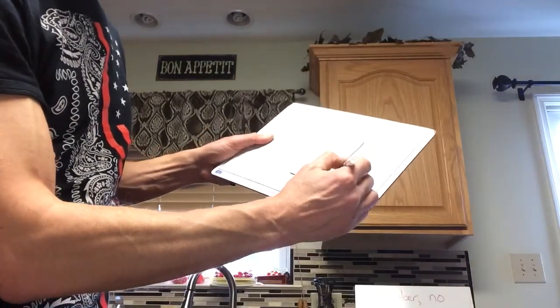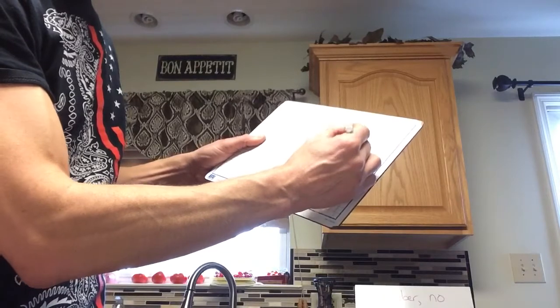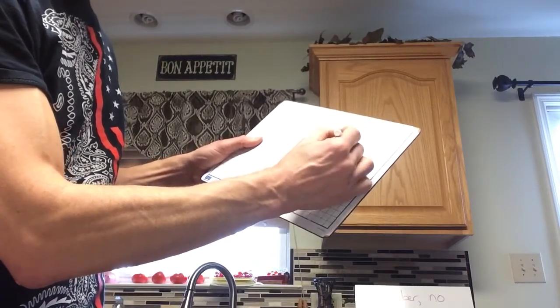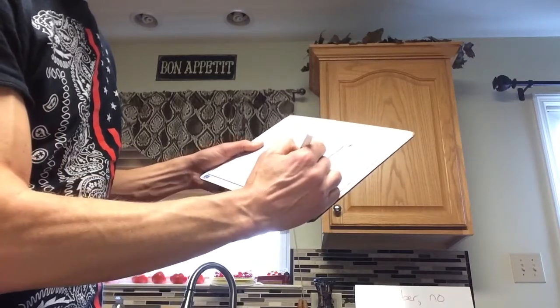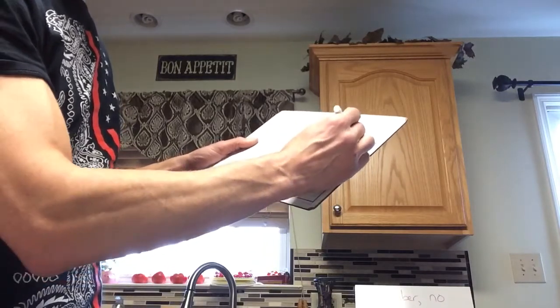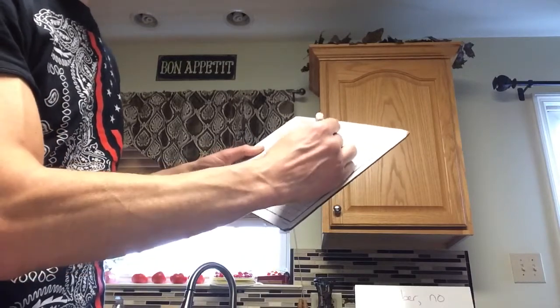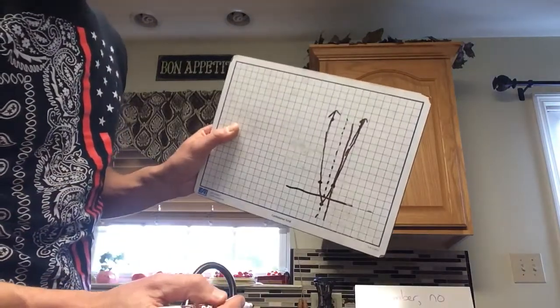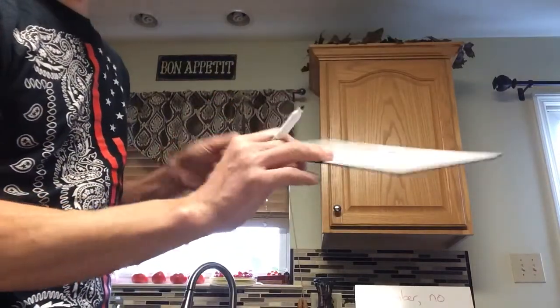But 1, 1, 2, 3, 4, 5, 6, 7, 8, 9, 10, 11. There's my line of symmetry. If I'm 2 away, I'd be 2 away. And I just sketched my parabola from there, swooping down. Okay, that's it with that stuff. That was the warm-up from today.